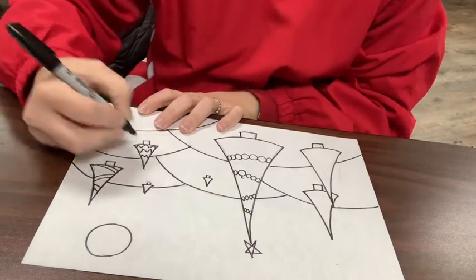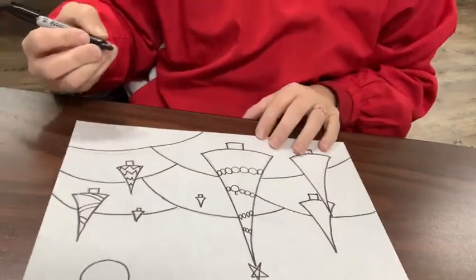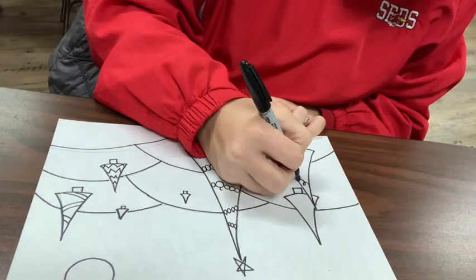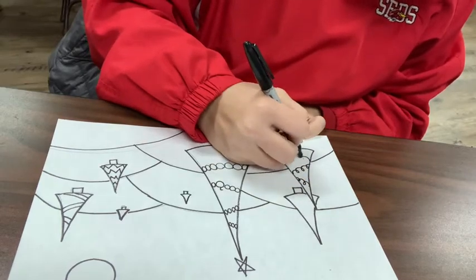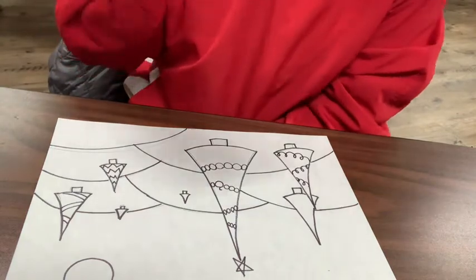Just trying to break up the trees and make them each a little bit different. Because just like how no two humans are the same, I don't believe any two trees are the same. So I like a little variety in my artwork.